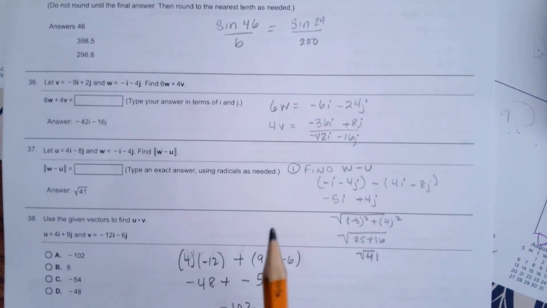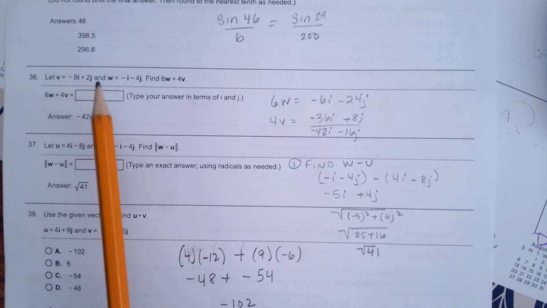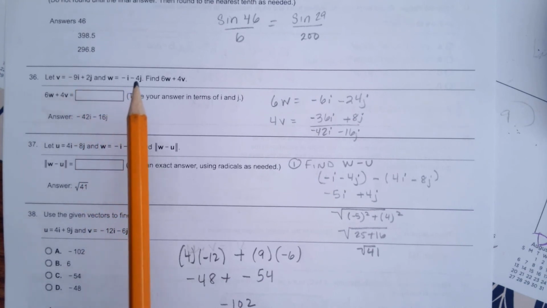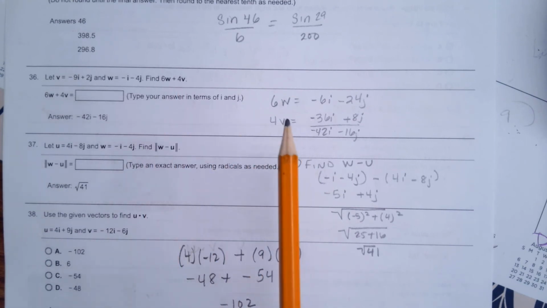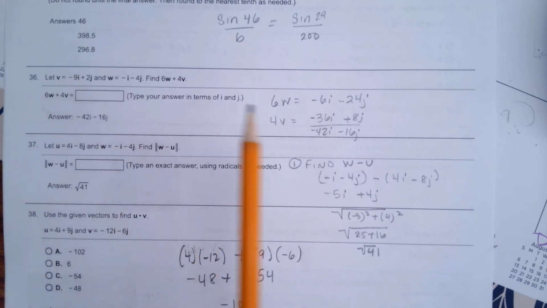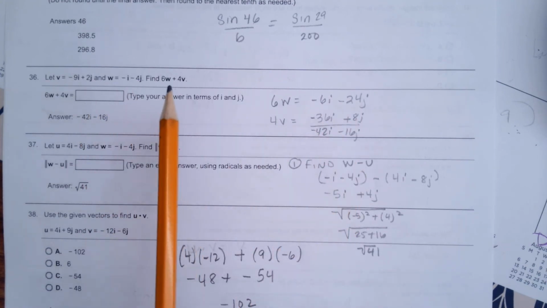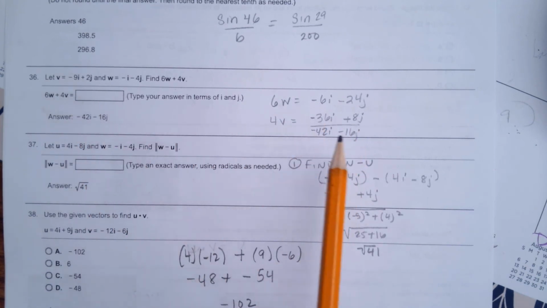Now we move to vectors. Vector V is negative 9i plus 2j, and vector W is negative i minus 4j. Find 6w plus 4v. I just multiplied each member of W by 6. I wrote it over here. Multiplied each member of V times 4. I wrote it here. I combined the two.